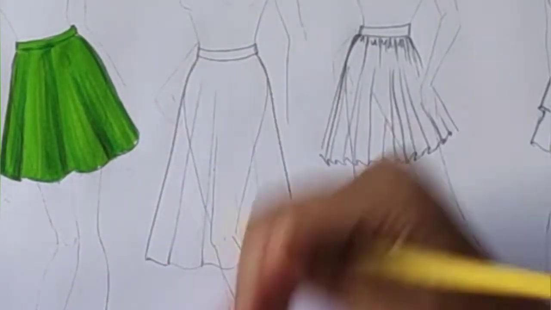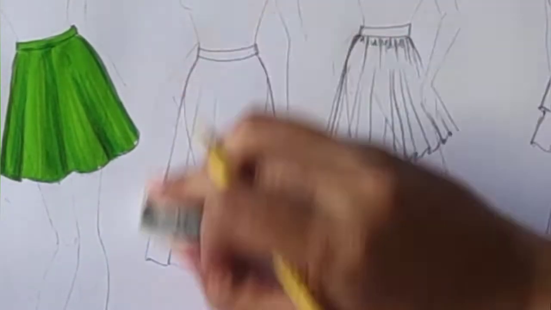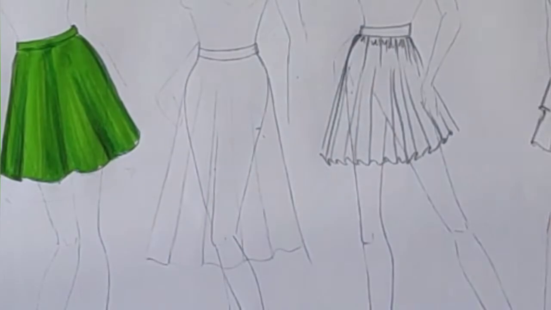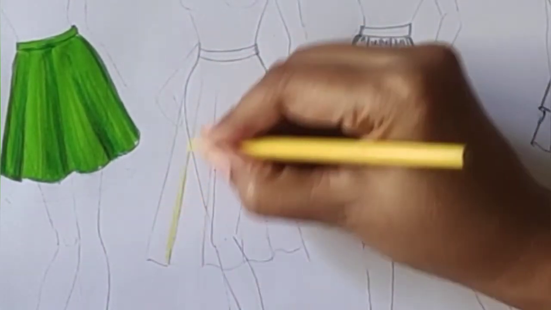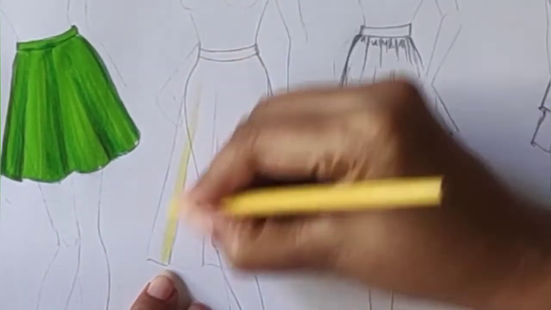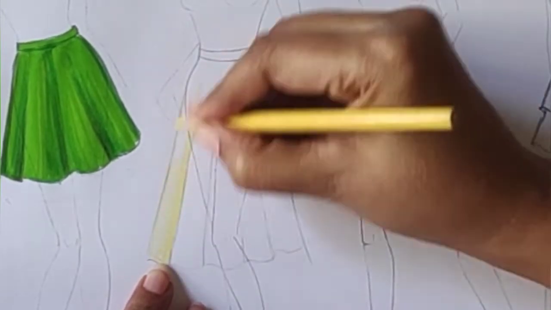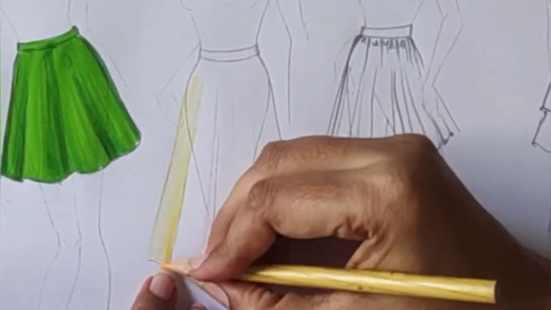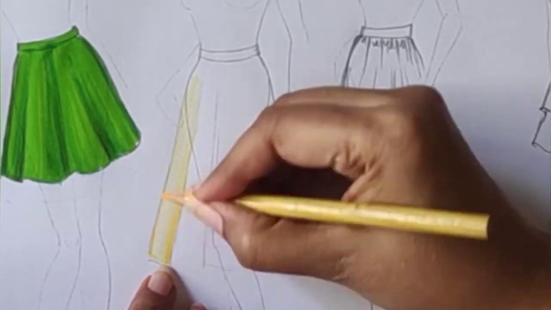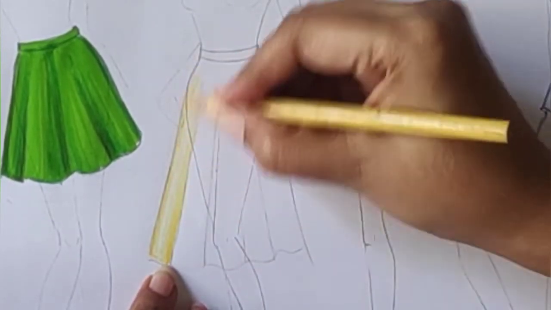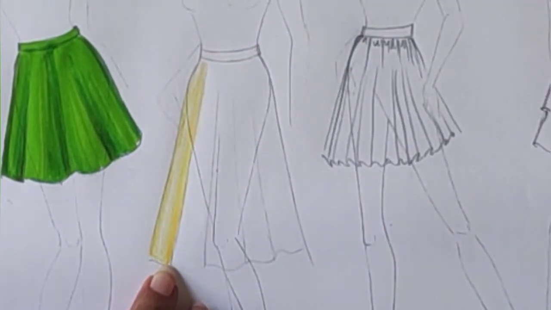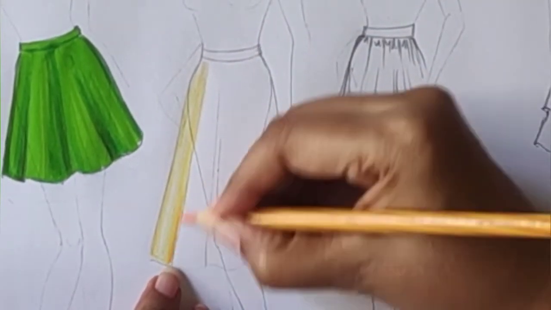Coming to the Stedtler colors. Now, the first two sketches I have used the base of a brush pen, but here I am showing you how to do it completely with a Stedtler color. If I want to give a yellow color, I am using three colors. One is the light yellow, second is the orange, which is a mild dark yellow, and then a bit of a touch of orange. So that's my third color.